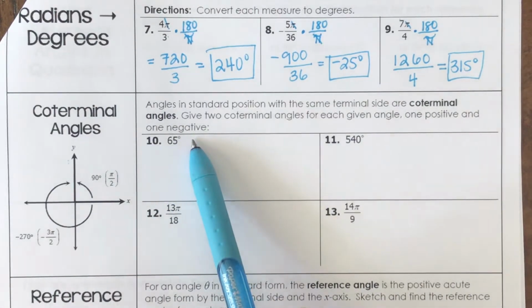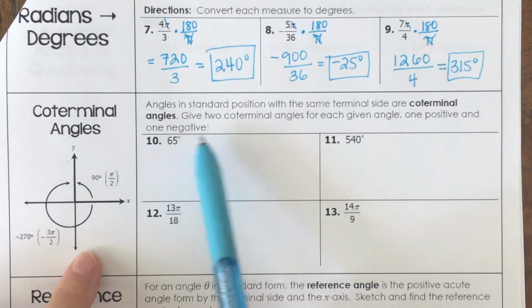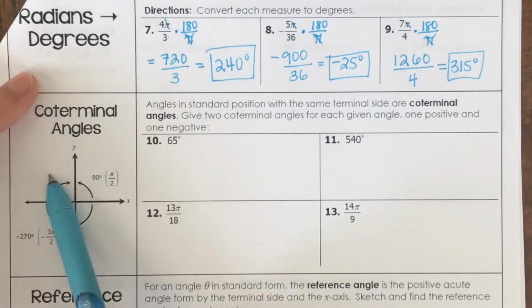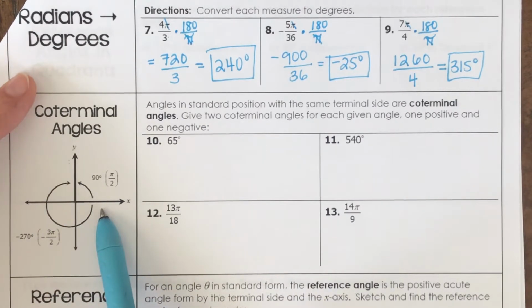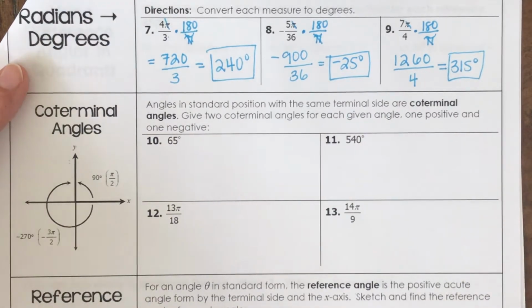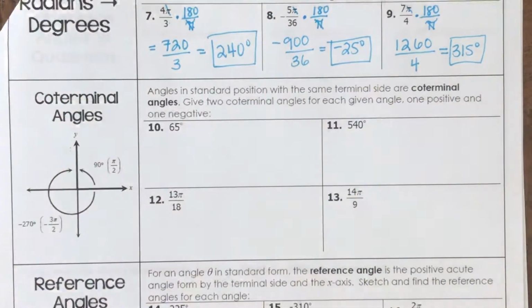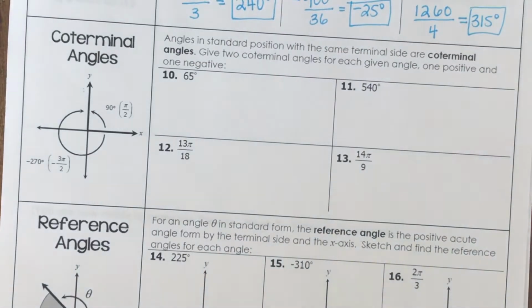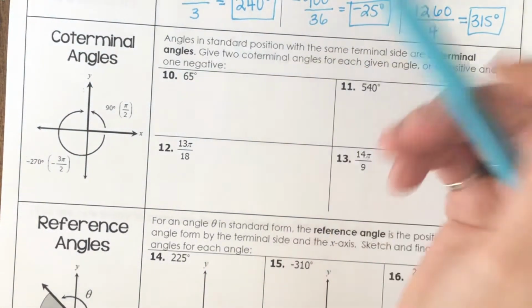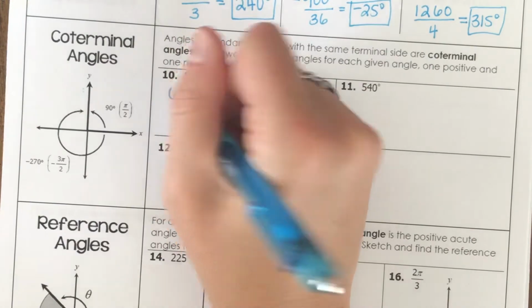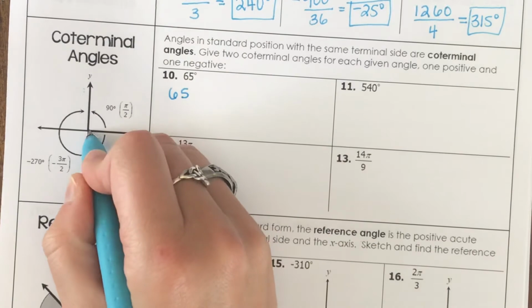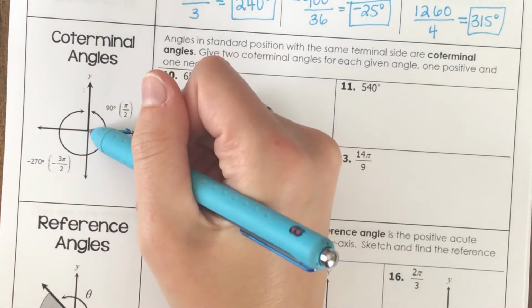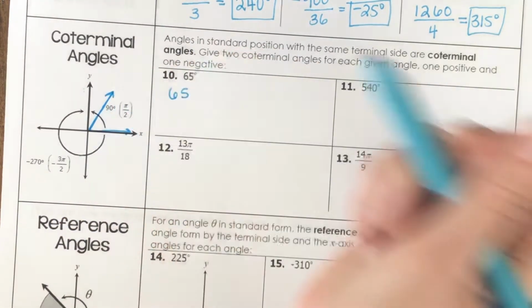Essentially all we're going to do is take our degrees. We're either going to add 360 to it, so we add a full revolution, or we're going to subtract 360 and take away a full revolution. That will get me to end at the same point where I started. So for example, 65 degrees. A coterminal angle with 65 degrees means, if I were to draw 65, it would start here, and it would end somewhere about here, right? This is about 65 degrees, from here to here.